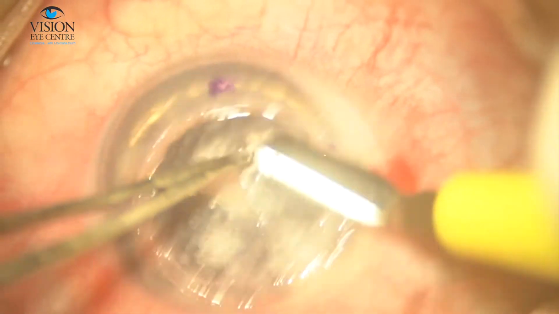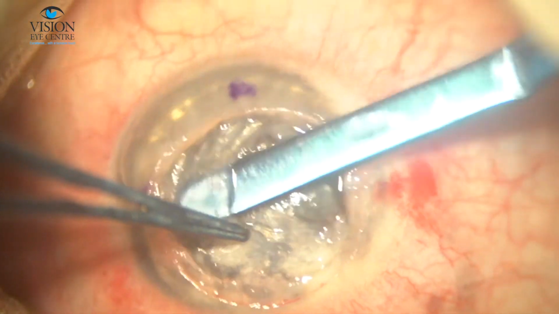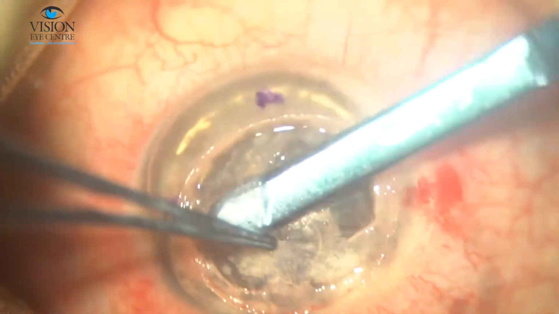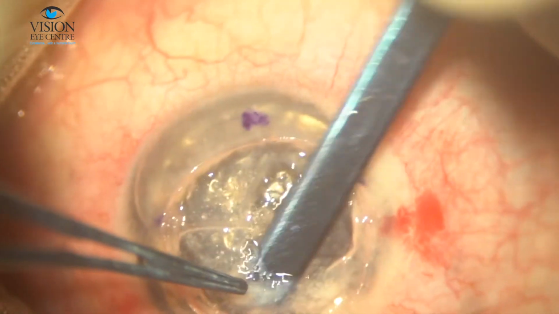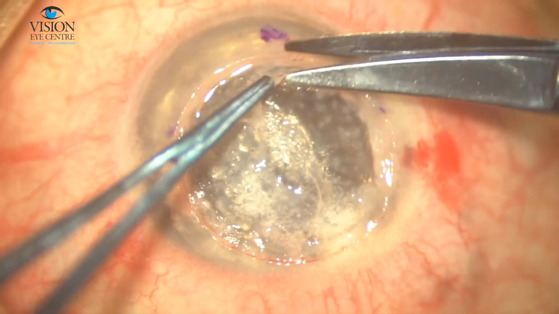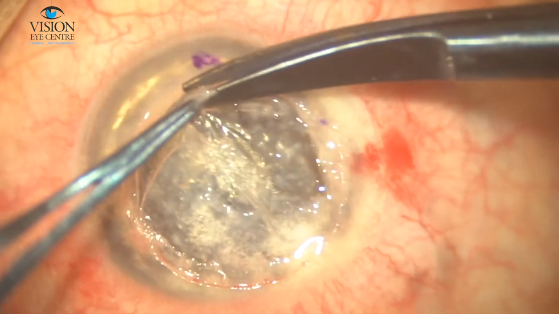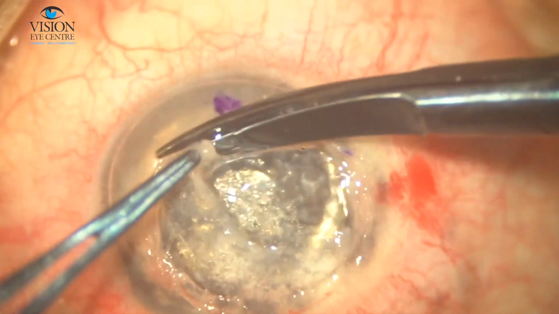As we go deeper into the posterior stroma, it becomes even more important to be extremely careful with dissection to avoid a perforation from happening, and therefore it's extremely important to use blunt dissectors and scissors with a blunt tip.